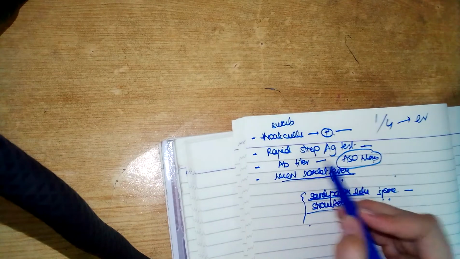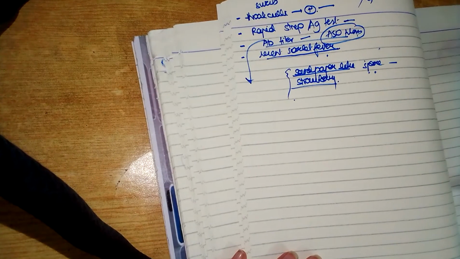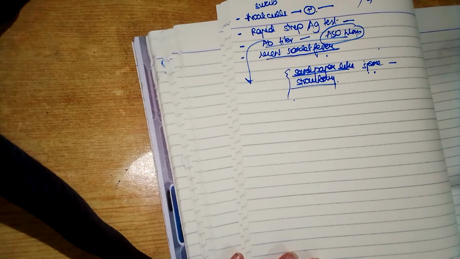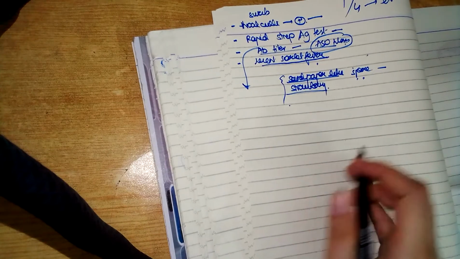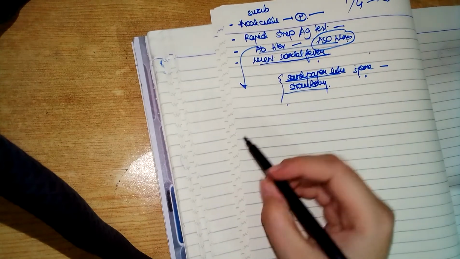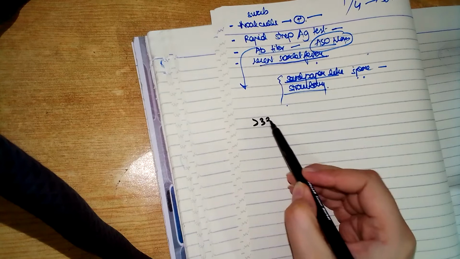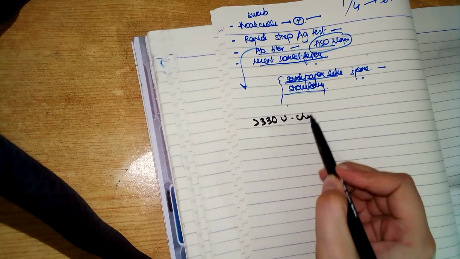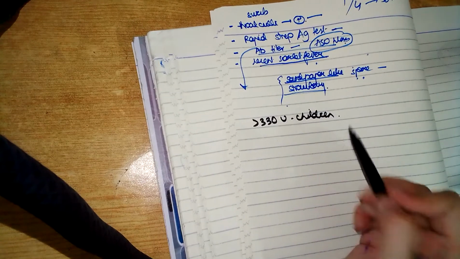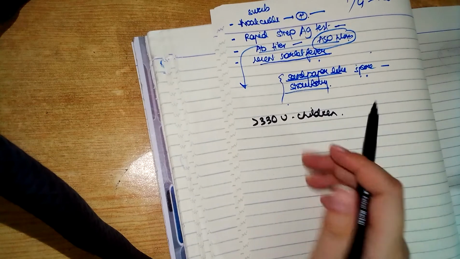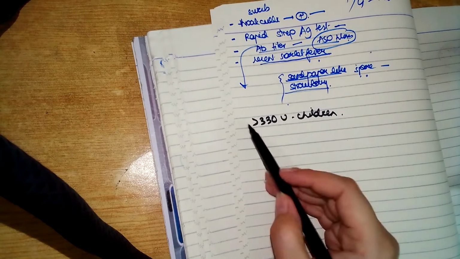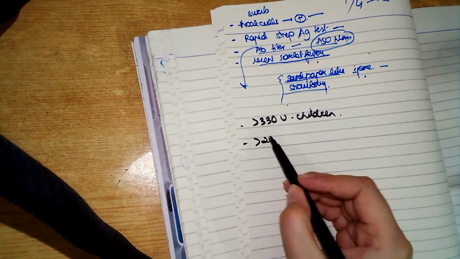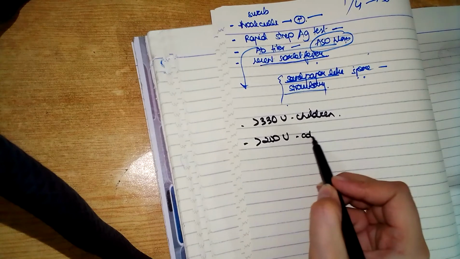Now let's discuss the ASO titer because it is very important. We have a certain value of these ASO titers. So what is the value? They are characterized as rising titers if they are more than 330 units in children. You should know that. You should write this down in your answer in your investigation. I'm just talking about the scenario right now. Or if they are more than 200 units in adults.